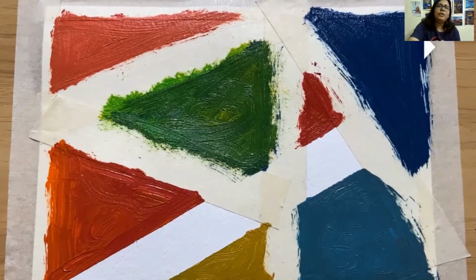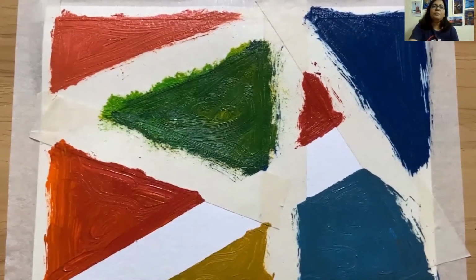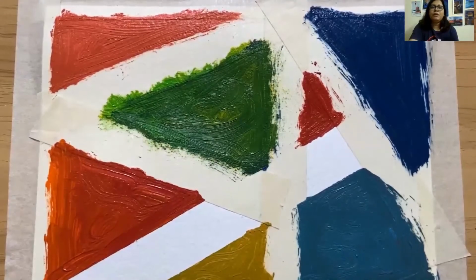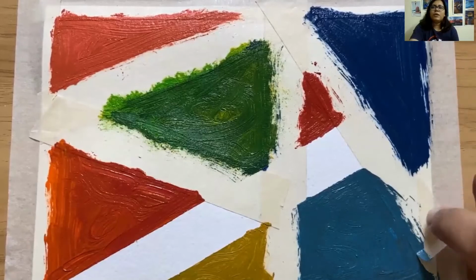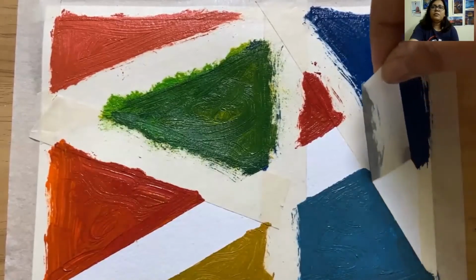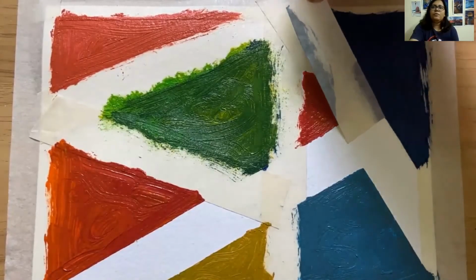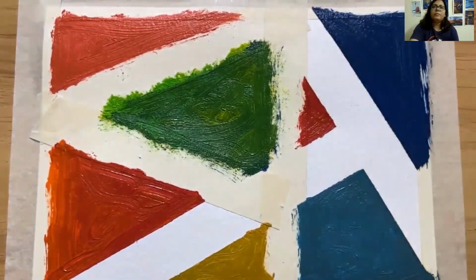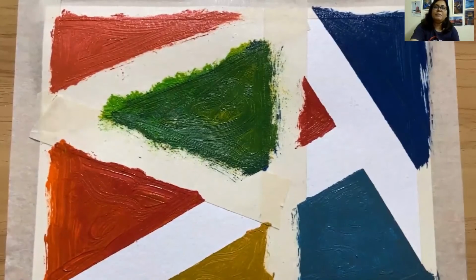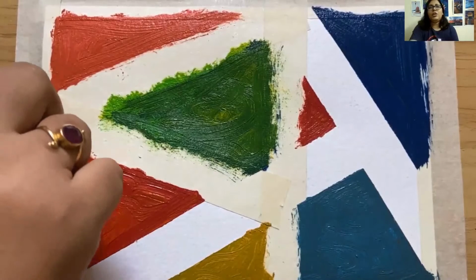So let us continue. Be very, very careful when you are pulling off the tape. Don't ruin your painting. Don't ruin your paper. So here is one more end. I'll just peel that off. Okay. Nice and easy. Take your time. Slowly peel it off. Don't be in a hurry. You will end up ruining your paper.